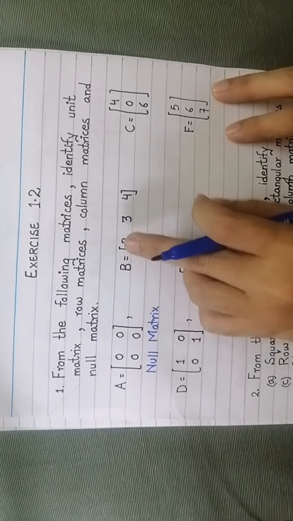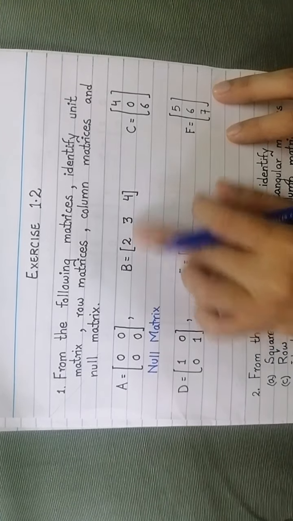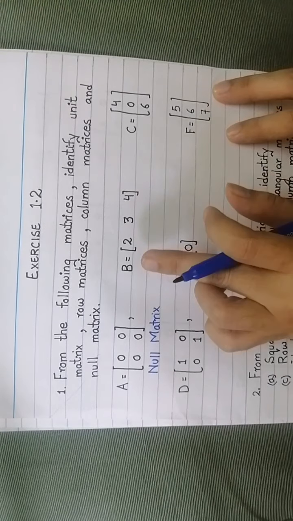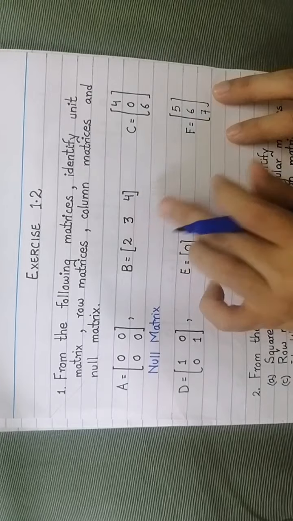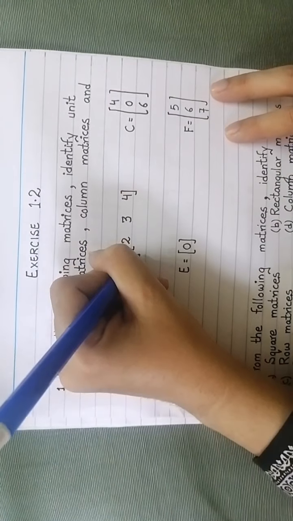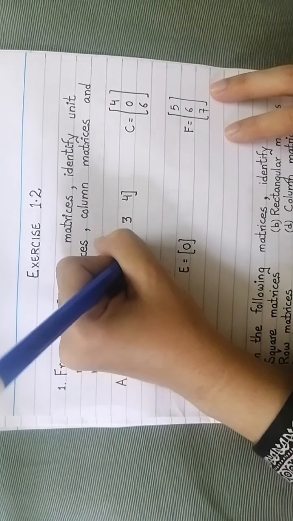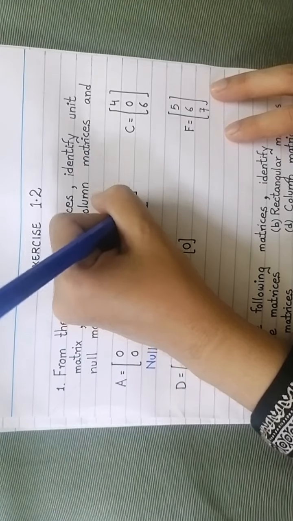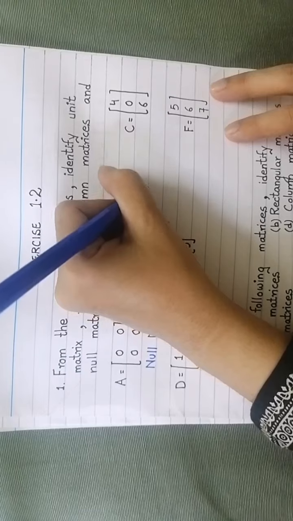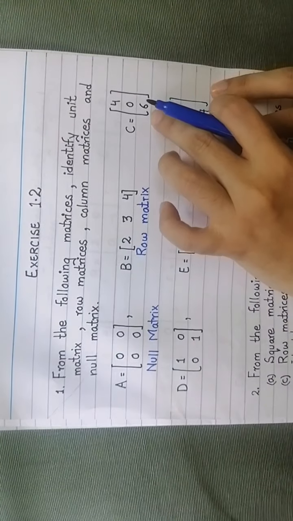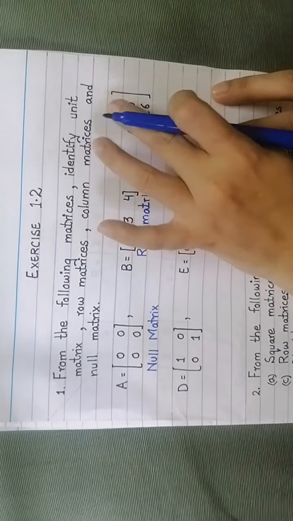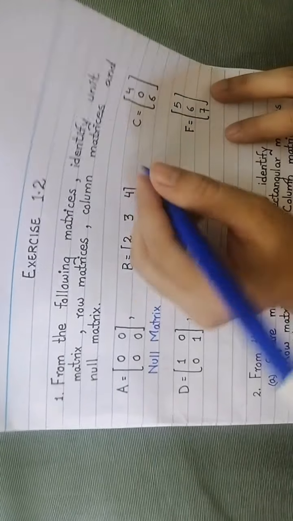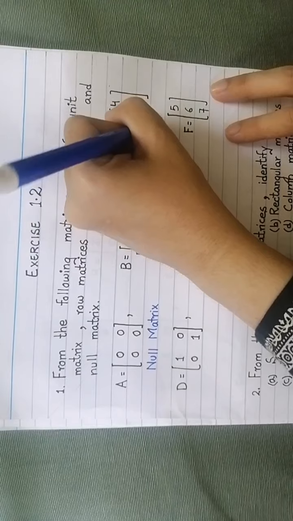Here we have only one row. So this one is row matrix. The matrix which has only one row, that is called row matrix. Now look at this. The matrix which has only one column, that is called column matrix. So this one is column matrix.